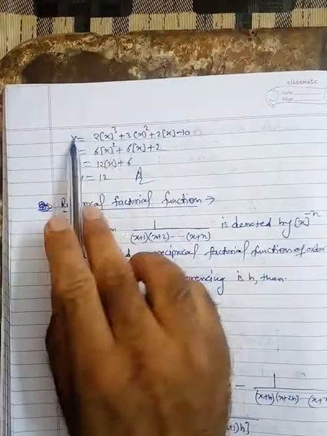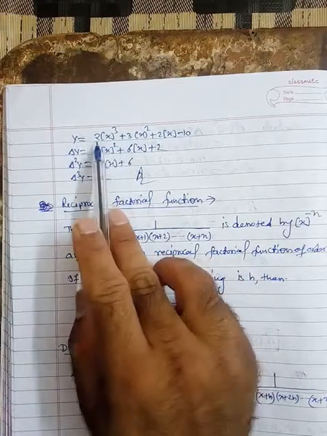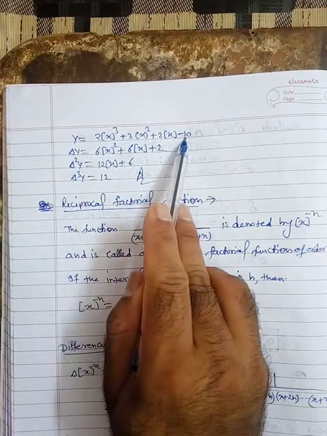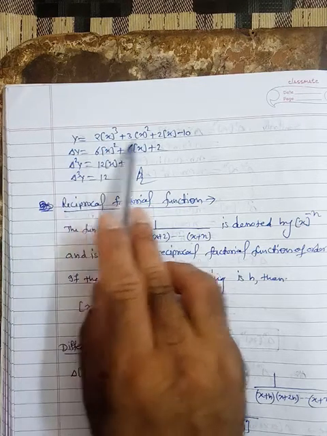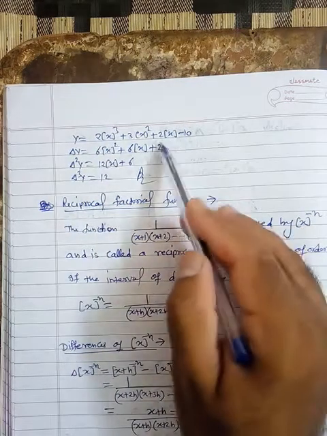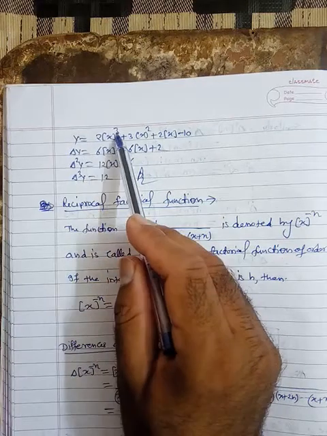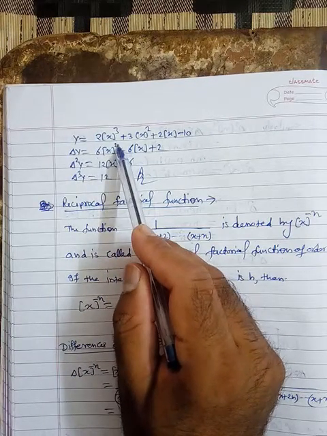So substituting these values, what do you get? You get your polynomial in terms of factorial notation as this. This is your A, B, C and D. Now first find the first difference, which is just simple differentiation with respect to factorial x. So 3 into 2 is 6, power is 2.